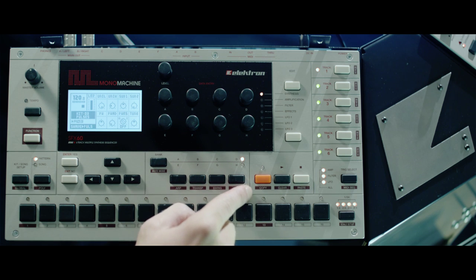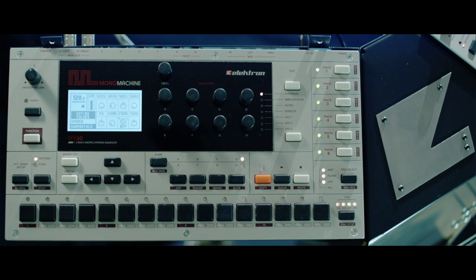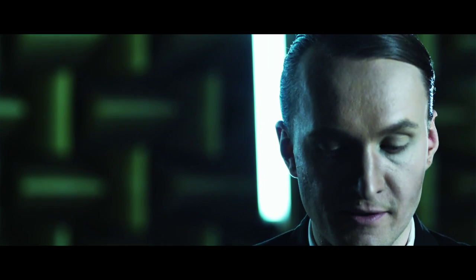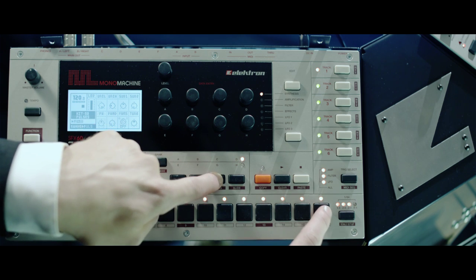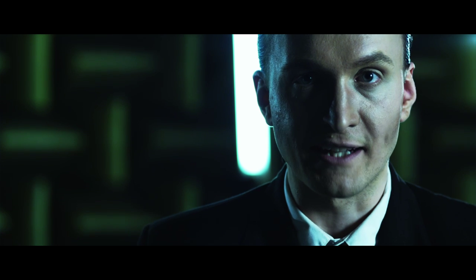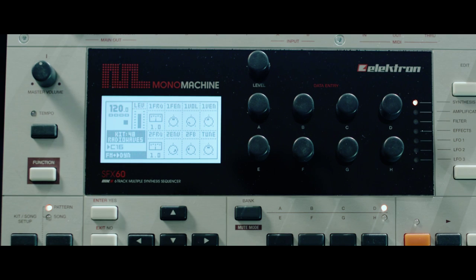These are the bank buttons. They are used both for selecting patterns and for entering arpeggiator, transpose, swing, slide, and mute menus. The Monomachine can store up to 128 patterns, organized into banks ranging from A to H. If I want to load pattern C16, I press the C button and then the 16th trig button of the sequencer, like that. The active pattern is visible on the lowest part of the LCD screen.